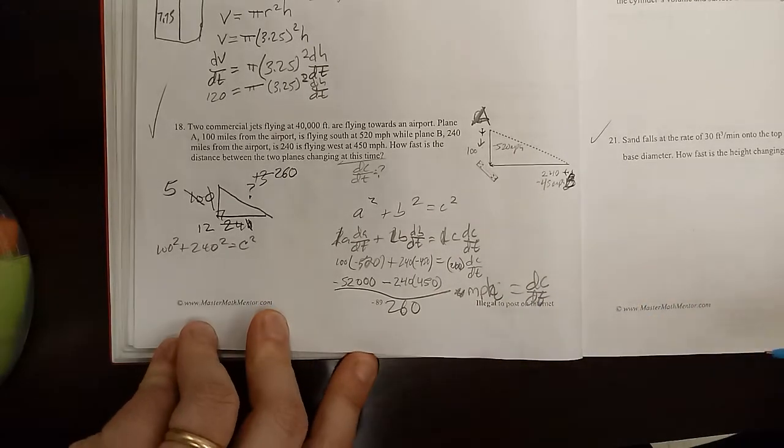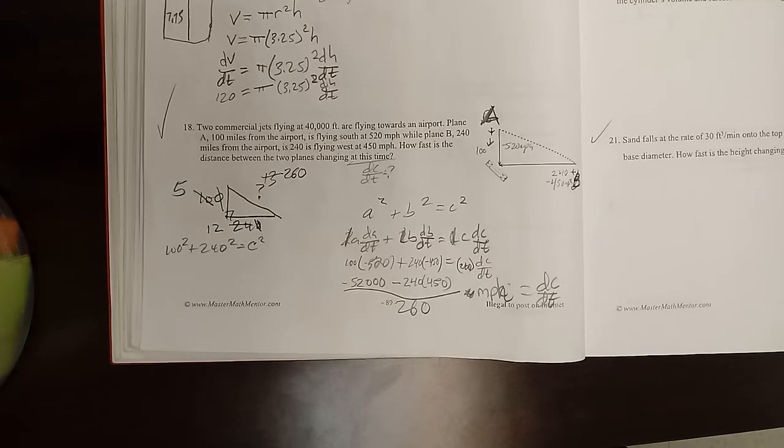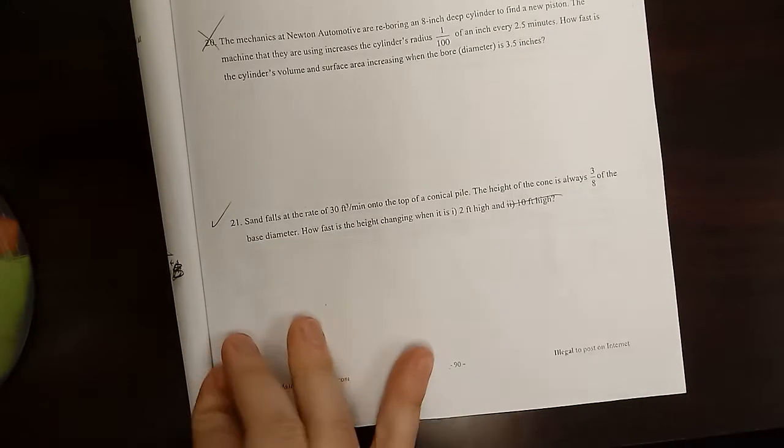All right. So hopefully that was helpful, talking through that question. Let's look at our next one. So we skipped 19 and 20, and we're jumping straight to 21.